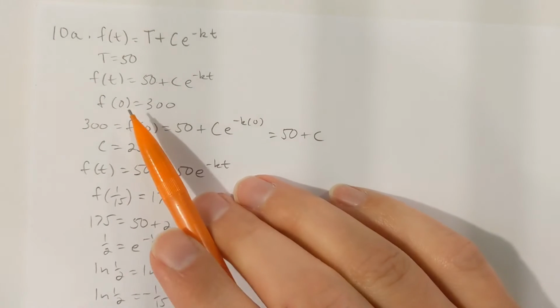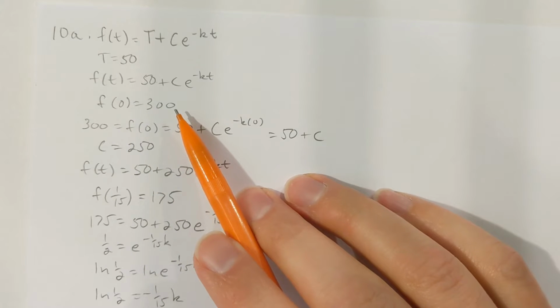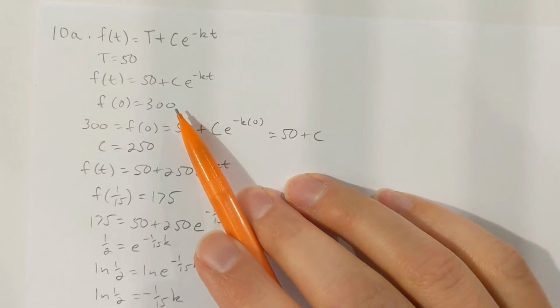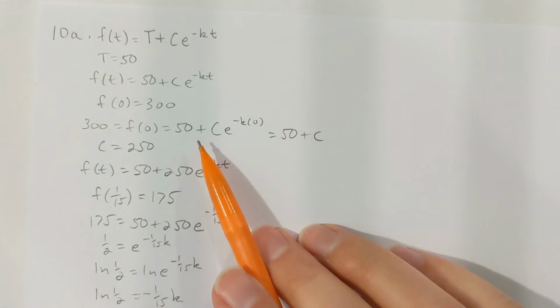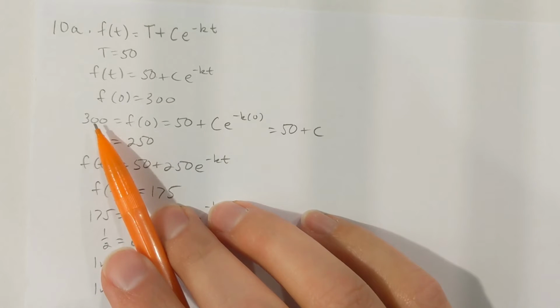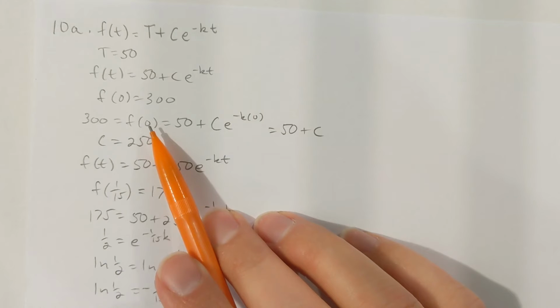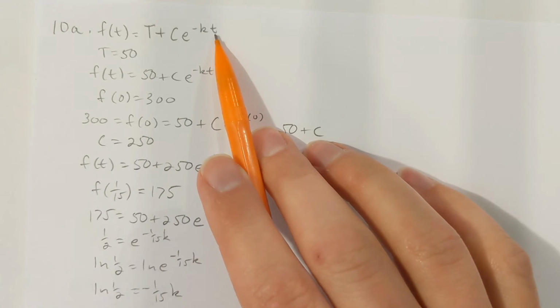Now, at time 0, before the metal goes into the cooling liquid, it is 300 degrees Celsius. All right, little f of t is the temperature, little t is the time. So at time 0, like I said, the temperature is 300 degrees Celsius. Now at time 0, that would also mean that I plug 0 into the formula for where I see little t.